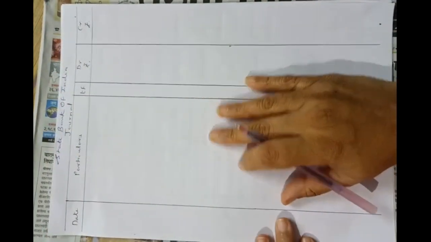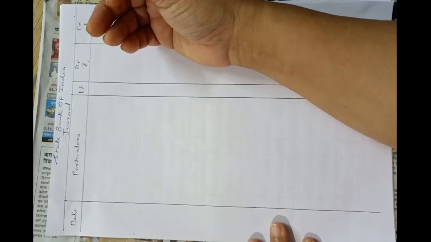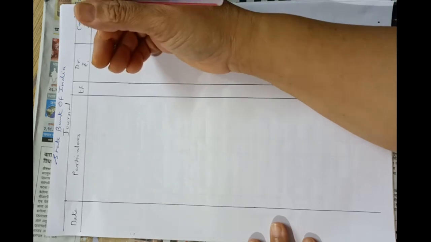And this problem is of a banking company, that is a financial company, State Bank of India. Here they told us that State Bank of India issued 20,000 6% debentures of rupees 50 each at a premium of 8%.